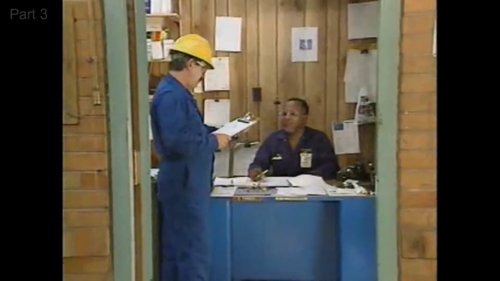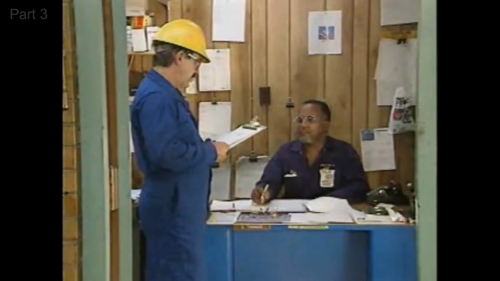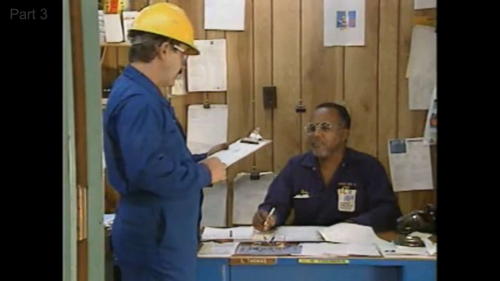Plant supervisors can be another good source. Many of them have worked their way up through the ranks, and they often know a lot about the normal operation of the facility's equipment.